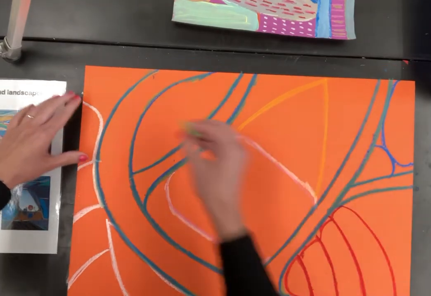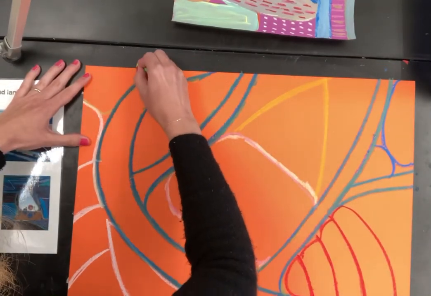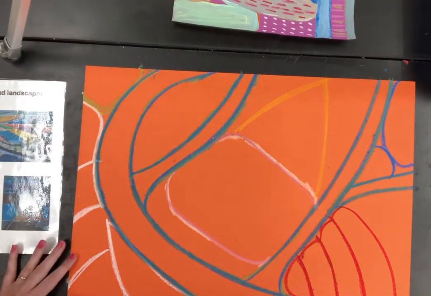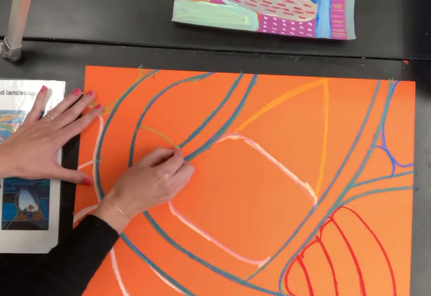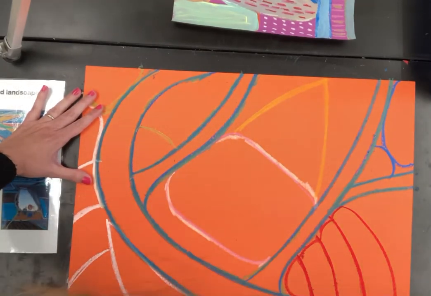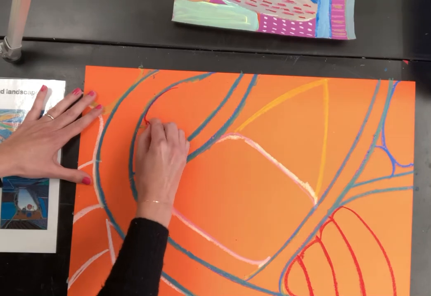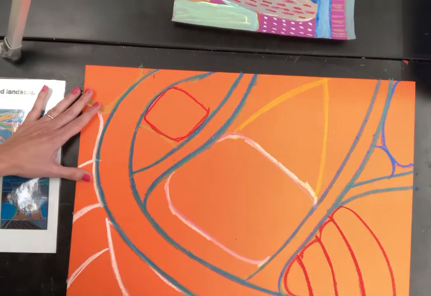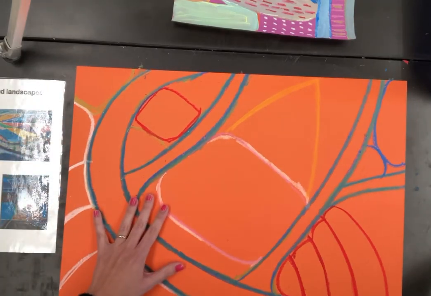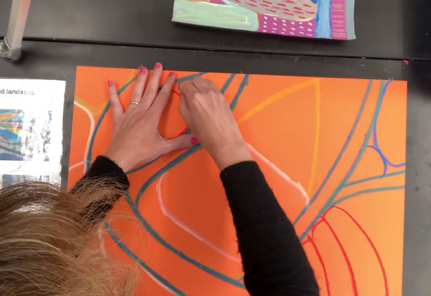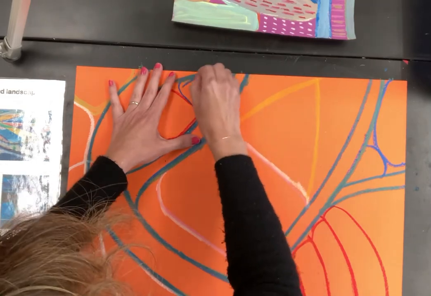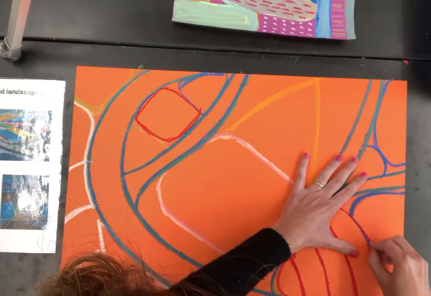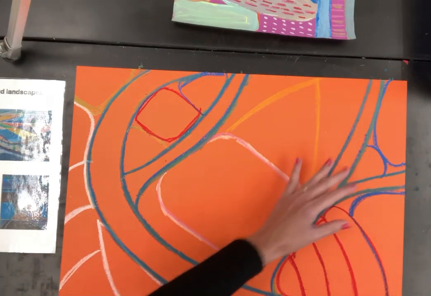As I draw one, I might think of something different I want to do or a new color. And I'm keeping my spaces pretty big. They're not too small, so I can have areas next week to fill in with paint that aren't too small. Okay, I'm liking this. I feel like I'm getting pretty close to finish. Today it's really just going to look like abstract shapes, and then next week we will add some more details to make it more of the landscape.